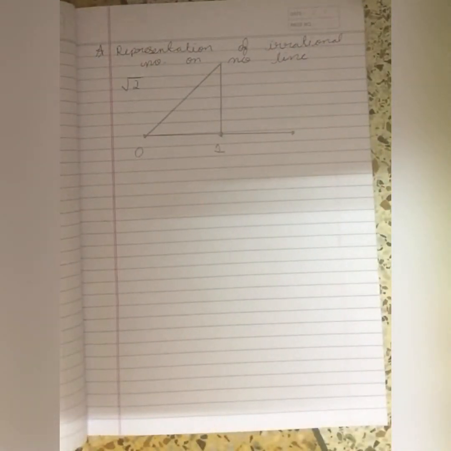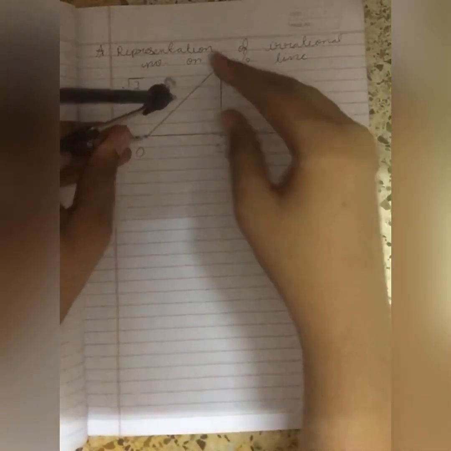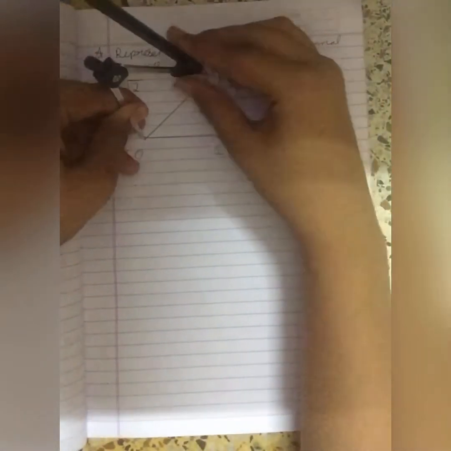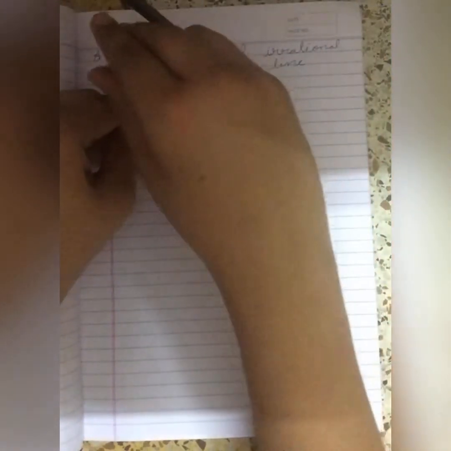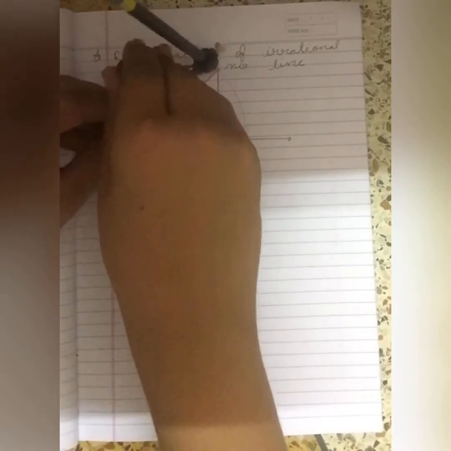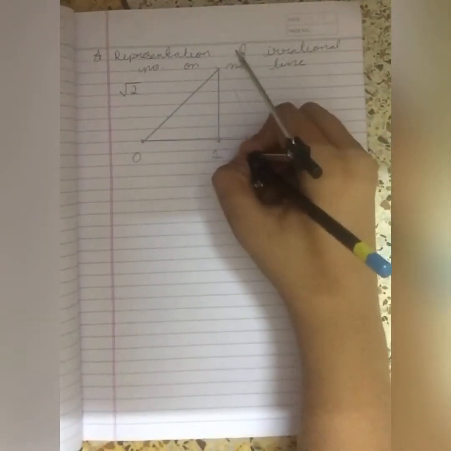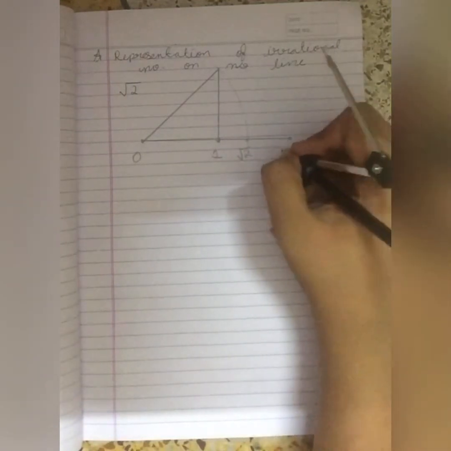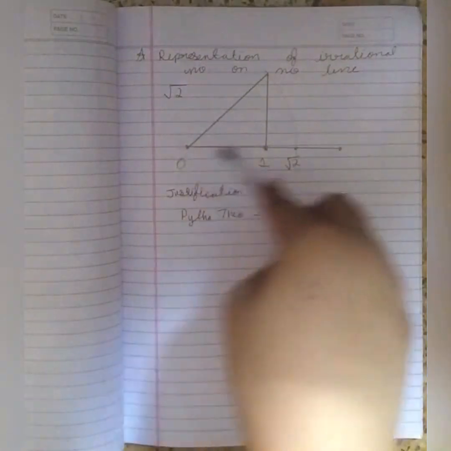Okay, now with the compass we have to measure this point O with this point, and we have to make a line like this. So this is square root 2. Understood? We've made square root 2 on a number line.